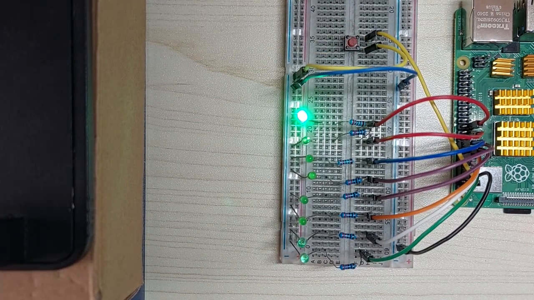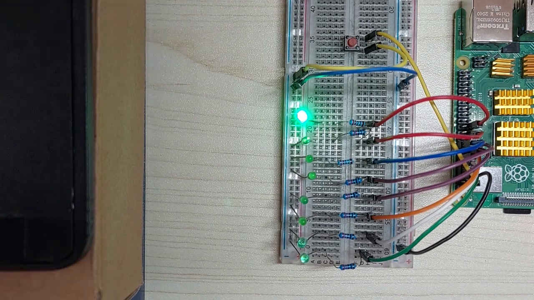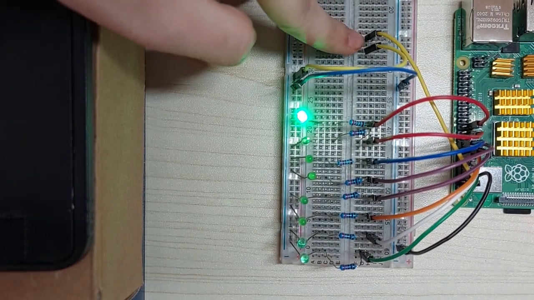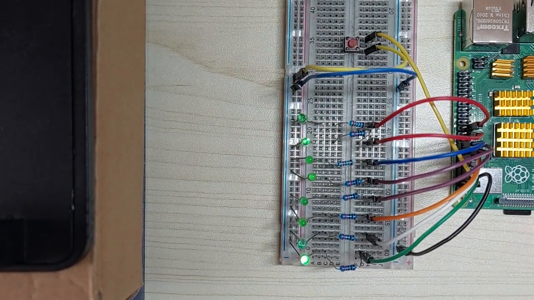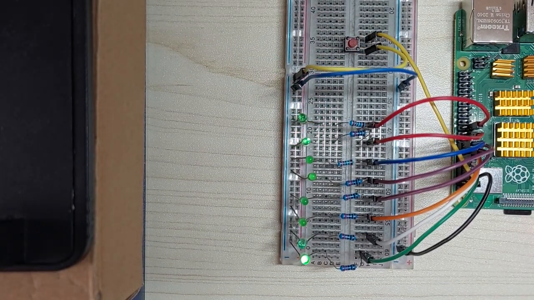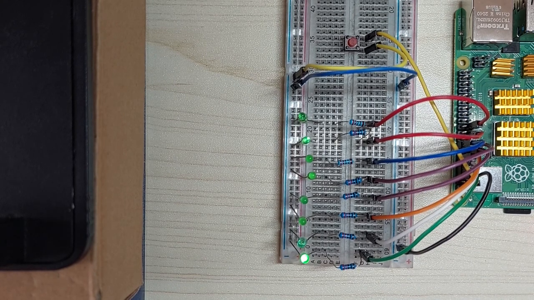As we can see, we reach the 8th LED. Based on the code, it will reset and go back to 1. So if we press it again, it will start all over again at the first LED. Since it is under the while loop, it will run indefinitely.